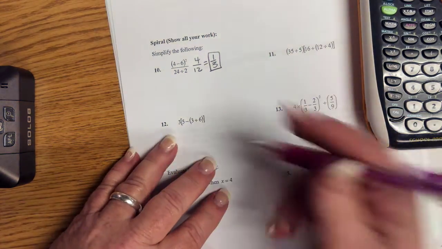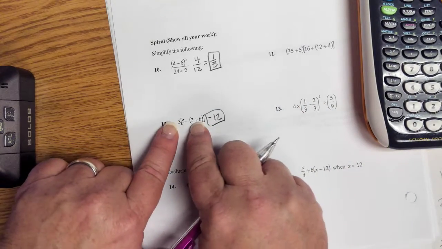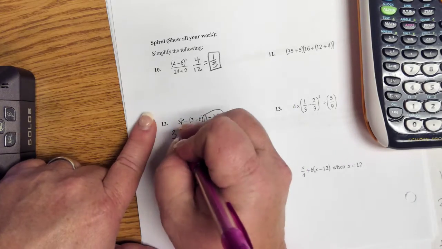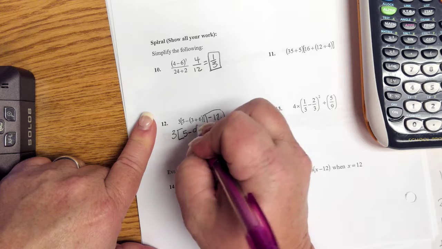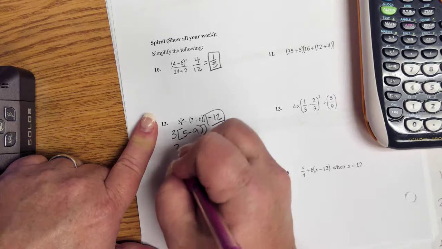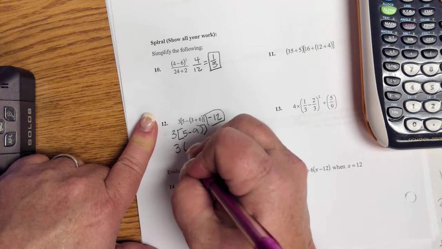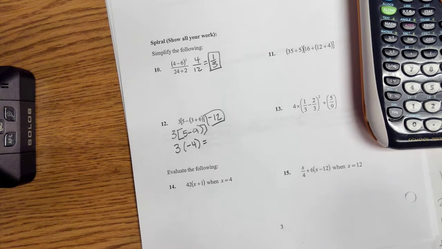If I did it, it gives you -12 as an answer. If I did it by hand, I would have to do the inside first. So I would do 5 minus, and you would have 9, right? Then you would do the 5 minus 9, and you would have 3 times -4, and that is how we got the -12. Inside brackets, then out. The inside, and then you move out. So you have to follow PEMDAS.